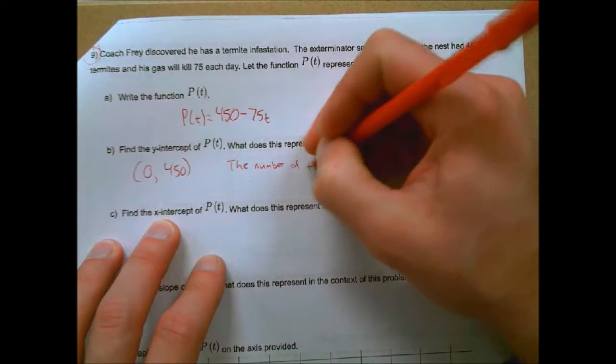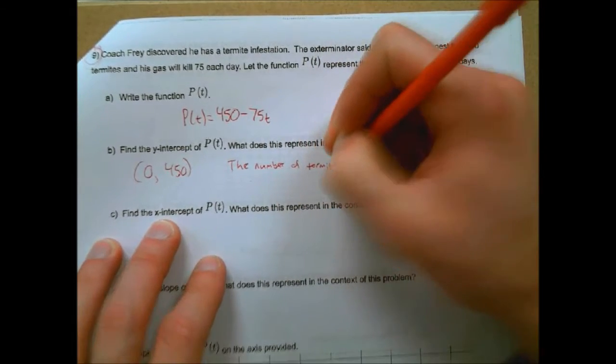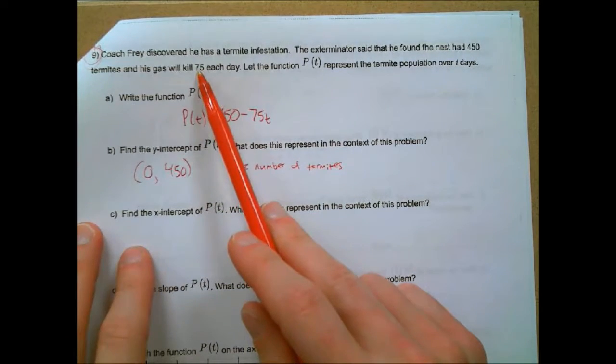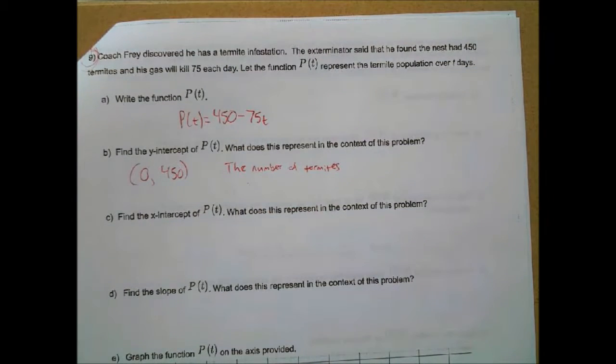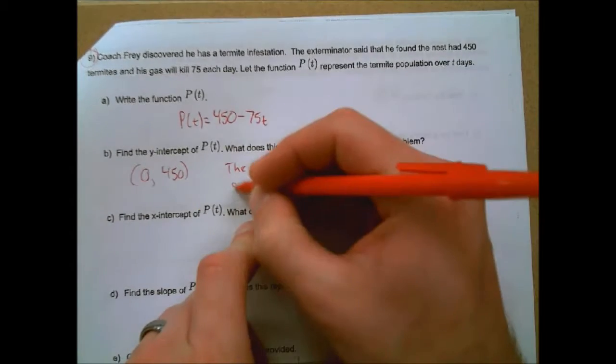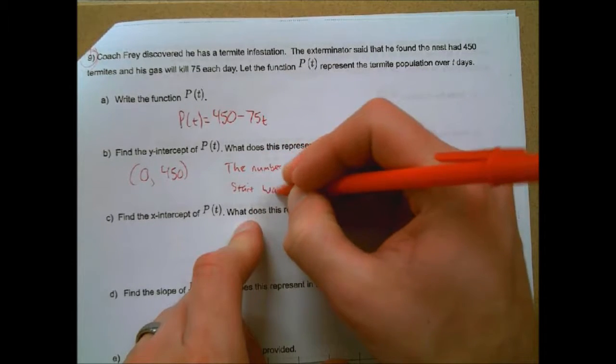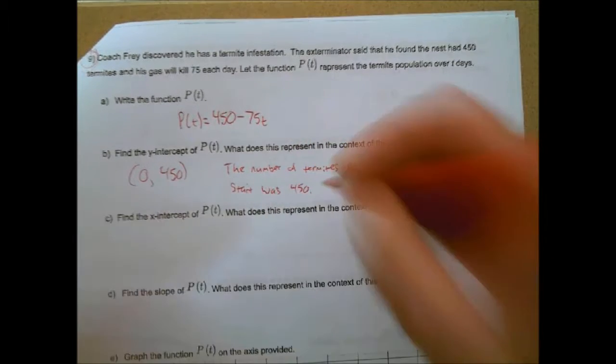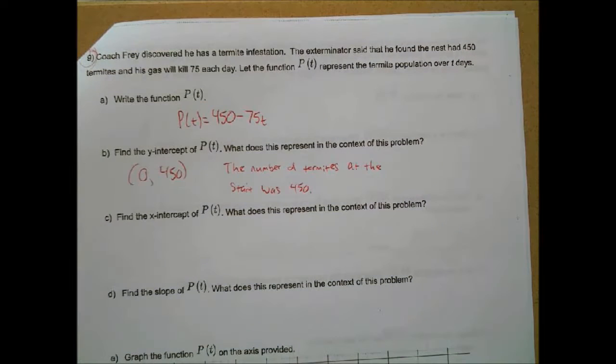Per day. Well, per day is 75. He kills 75 each day. Think about what the 0 means. 0 is a number of what? Days. So if it's 0 days, that means we're at the start, right? So at the start, there were 450 termites. So the number of termites at the start was 450. Okay? Yeah. All right. Questions on A or B so far?